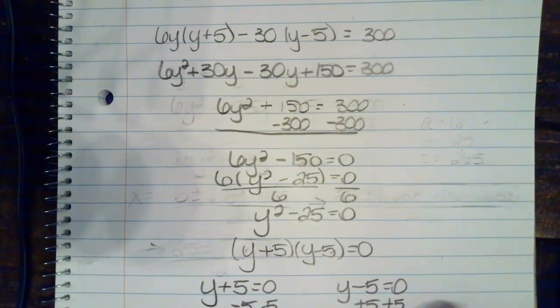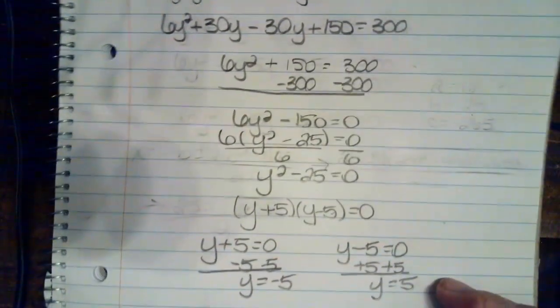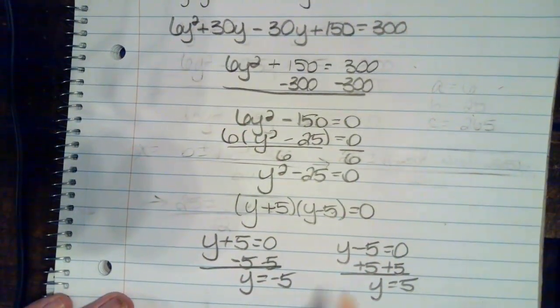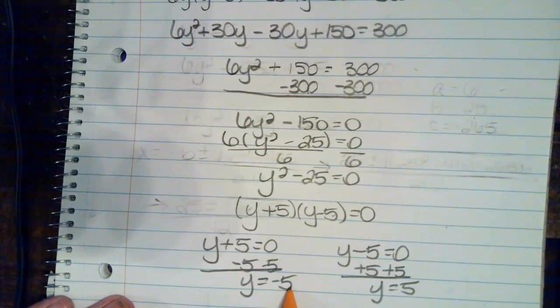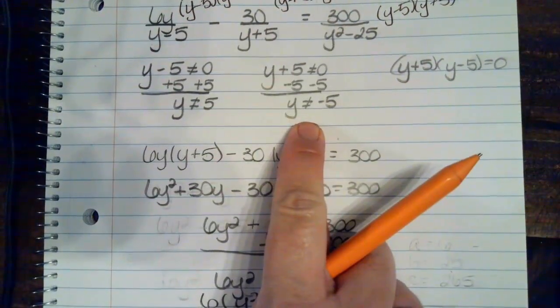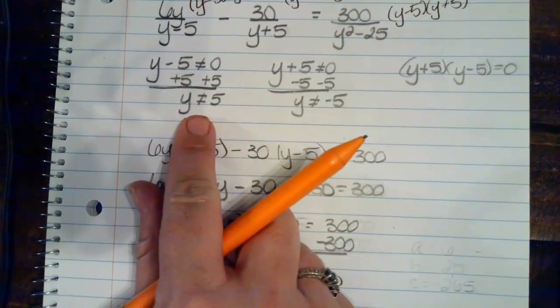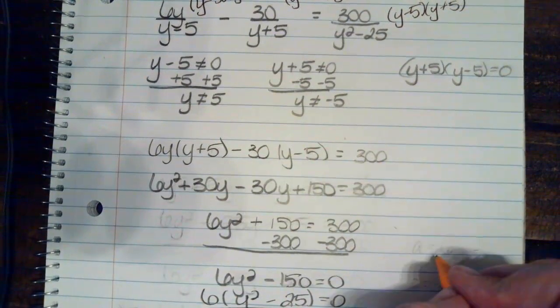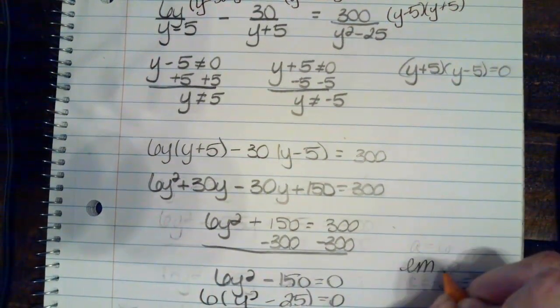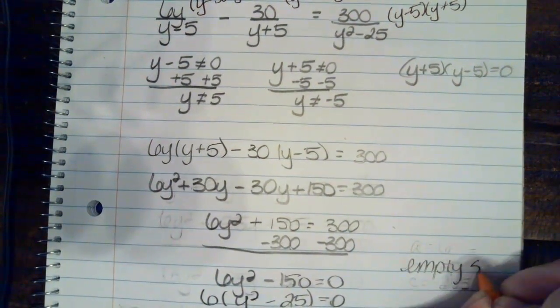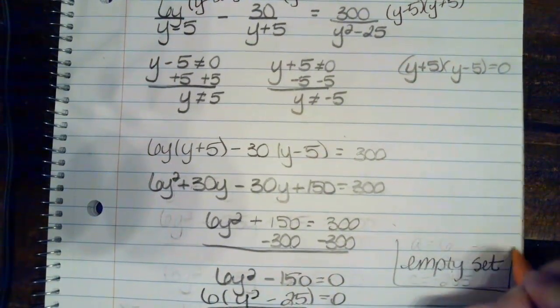And hopefully you're seeing where this is going right now. The only two solutions I found are the two that I'm not allowed to use. So I found that y can be -5, but I'm not allowed to use -5. And I found out that y can be +5, but I'm not allowed to use +5. So that means that my solution is the empty set. There's nothing that's going to make this thing work. So my solution is the empty set.